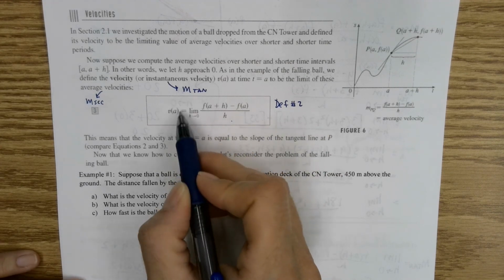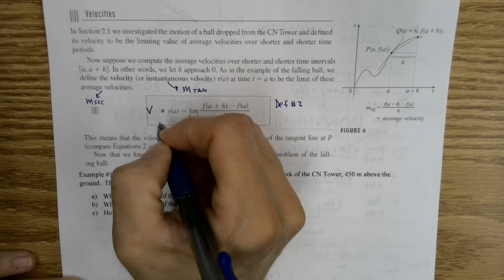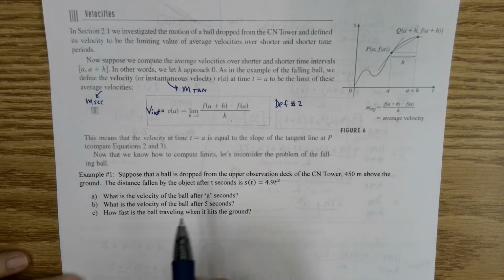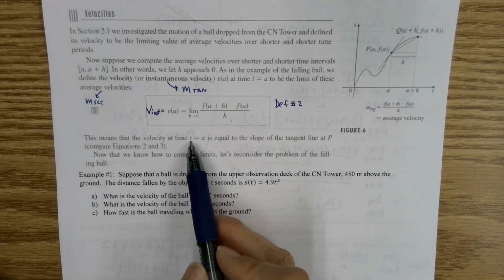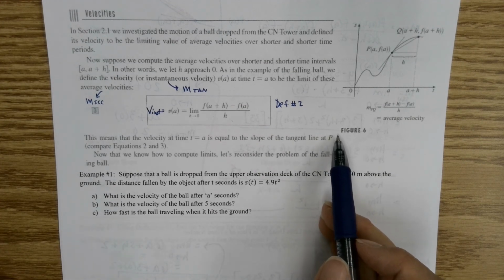We're now going to use that to represent velocity. And if it's a limit, then I'm going to actually call this velocity, and you'll see me put a little INST for instantaneous. And this means that the velocity at time t equals a is equal to the slope of the tangent line at P.